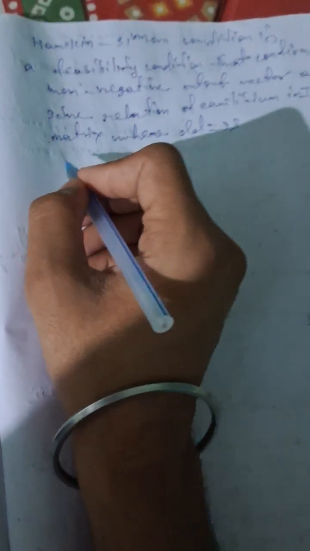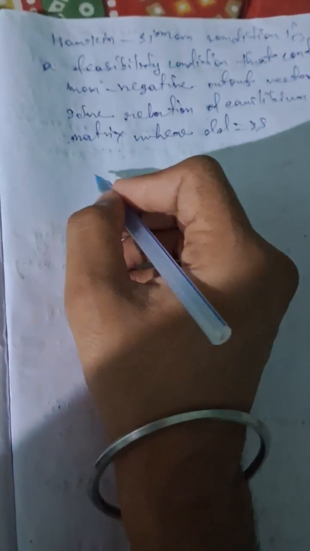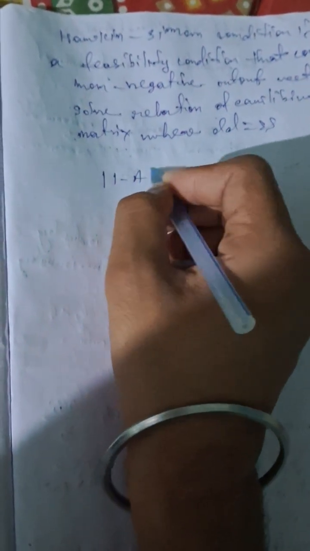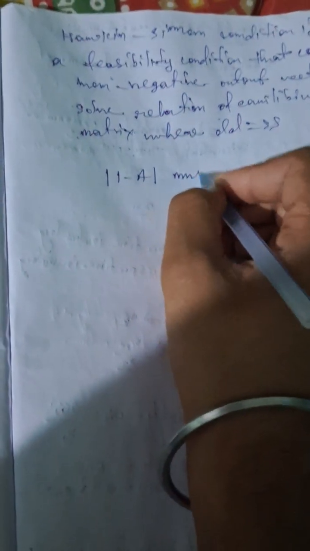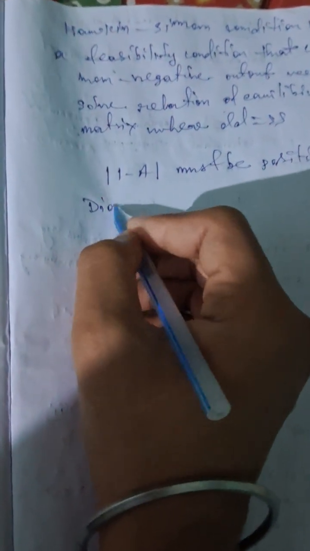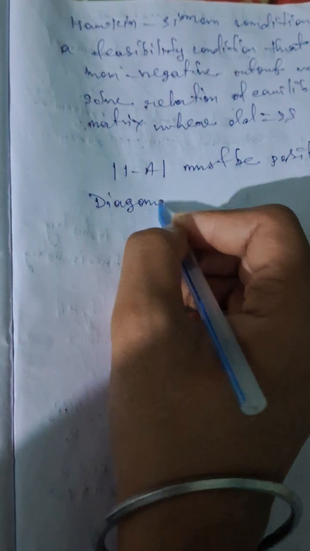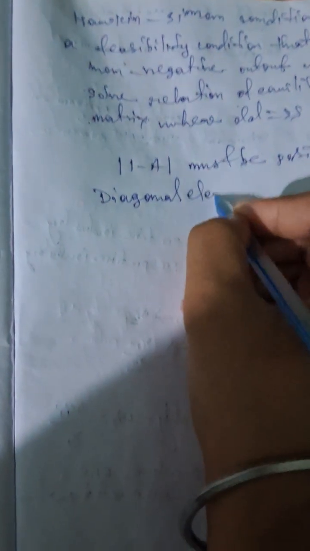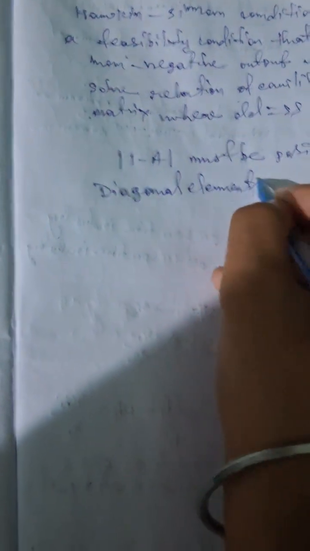There are two assumptions of the Hawkins-Simon condition. The determinant of the I minus A matrix must be positive and diagonal elements must be positive.